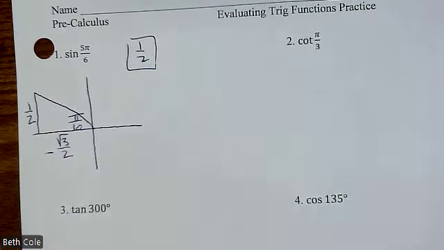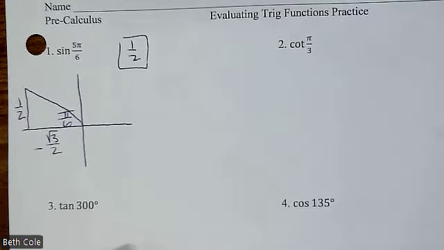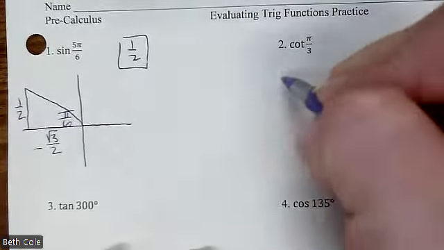And do a whole mess more of these. This is like the bread and butter of pre-calculus. Like when you walk out of pre-calc, this is like the main thing you need to know how to do. All right, what quadrant is π/3 in?